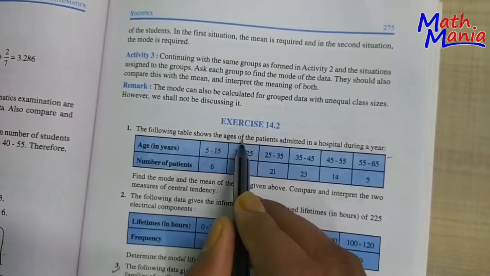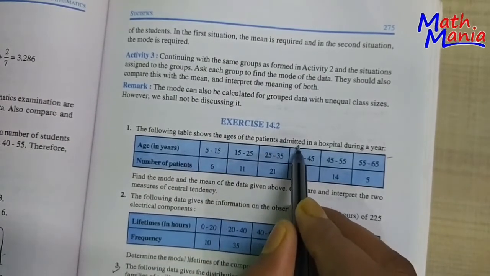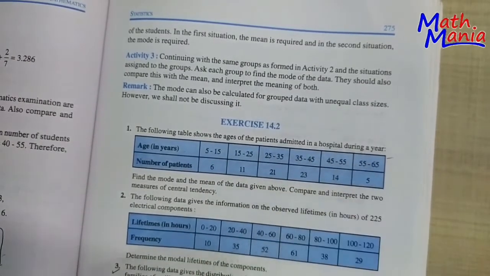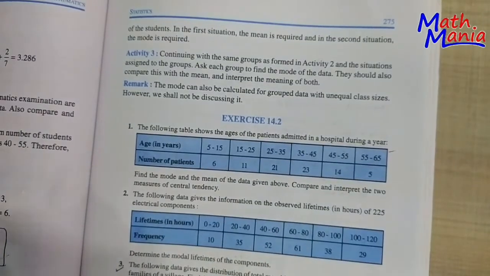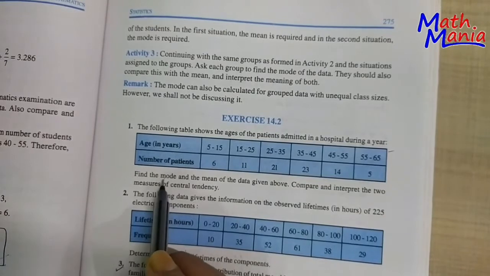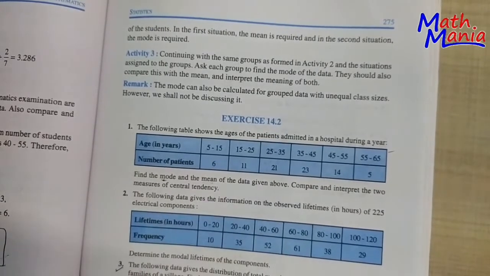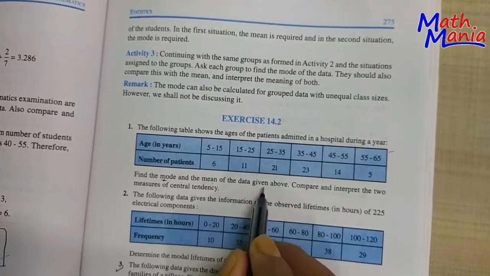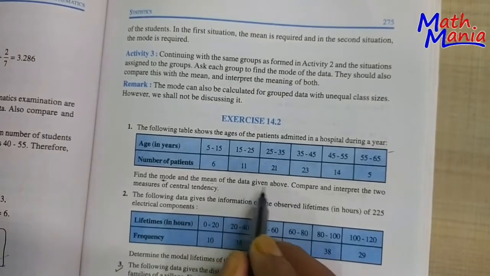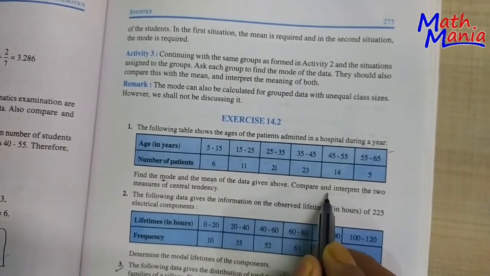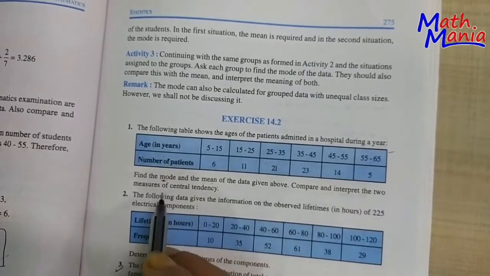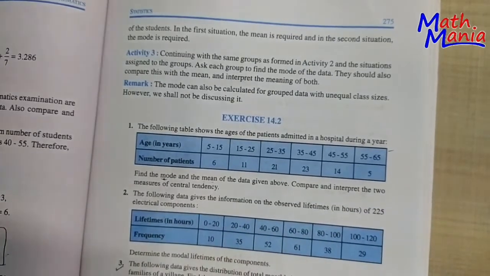The following data shows the ages of the patients admitted in a hospital during a year. Age is given in this table, and the question is asking: find the mode and mean of the data given above. Compare and interpret the two measures of central tendency.